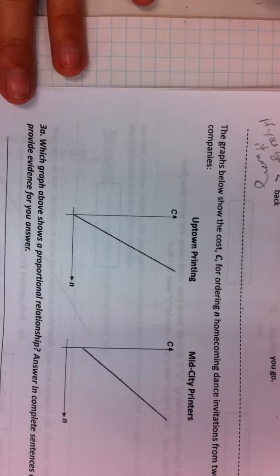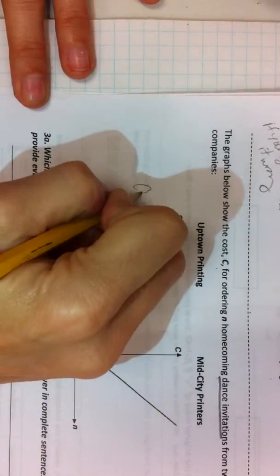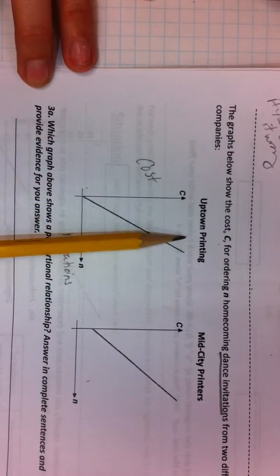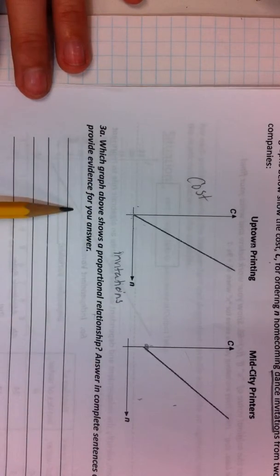Okay, so the graph below shows the cost C for ordering N homecoming invitations. So let's go ahead and label that. This is invitations here, and C is the cost. So there's 2 different companies I can order my invitations from. I can order it from Uptown Printing and I can order it from Mid-City Printers. If we take a look at this, this guy is proportional because he goes to the origin. This guy starts up here. So which graph shows a proportional relationship and provide evidence?